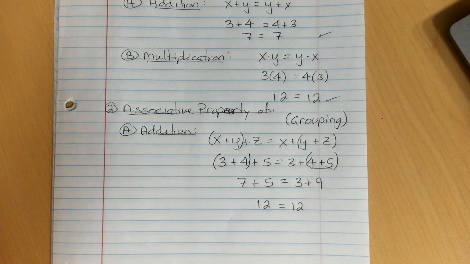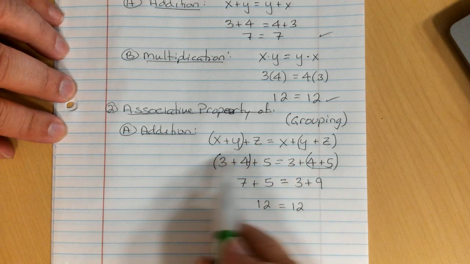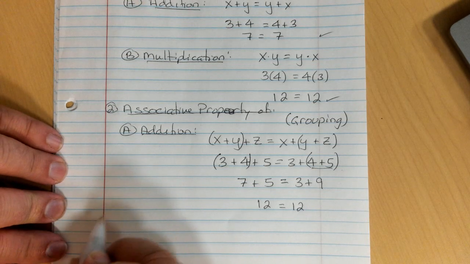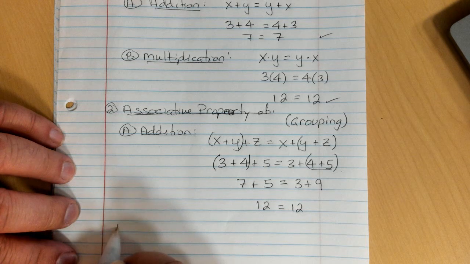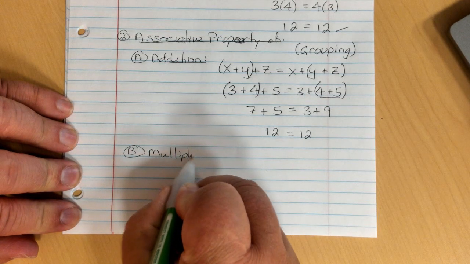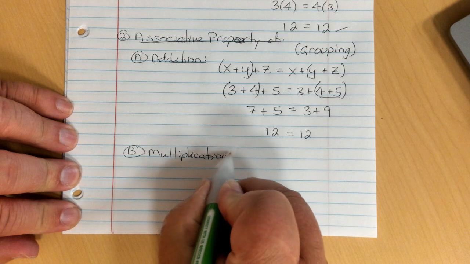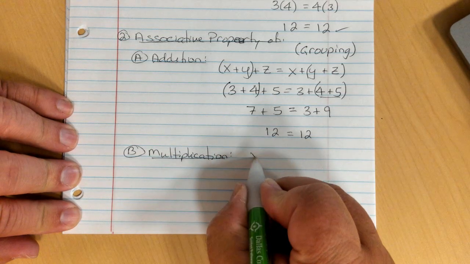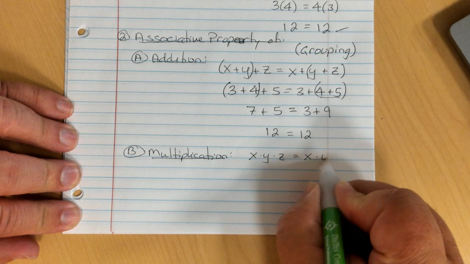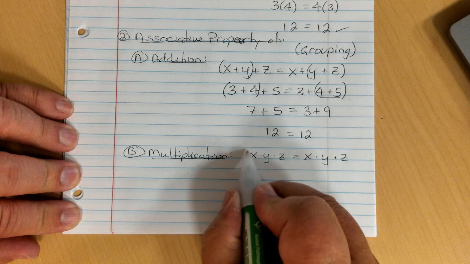So what does this rule tell us? If we have a series of numbers, then we can choose whatever pair we want to do first. If the operations are all the same, we can choose which ones we combine. It'll become more apparent in this next example. Associative property of multiplication. x times y times z is equal to x times y times z.